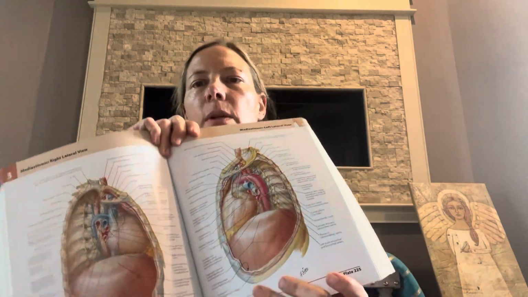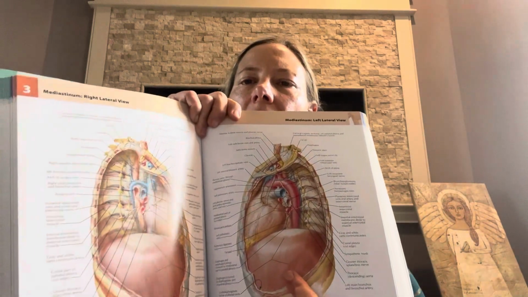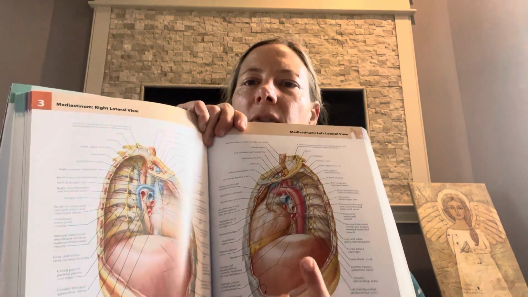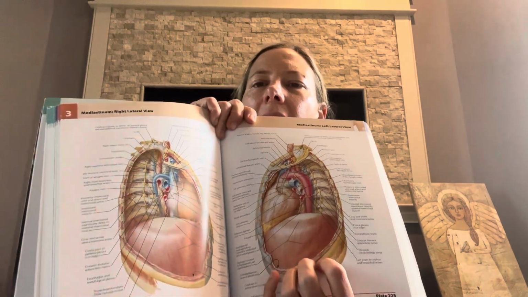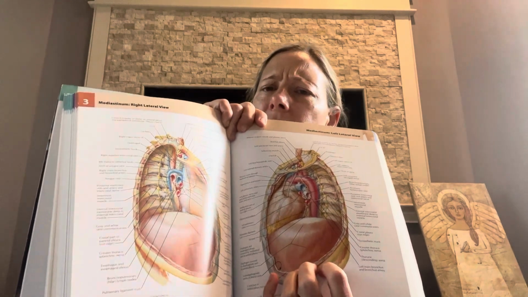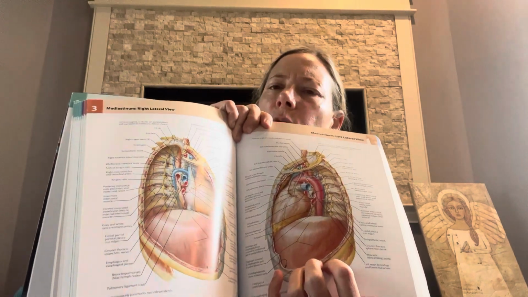Just wanted to show you a couple more educational things before we move on to the active part of what we're doing. But this is a side view of the diaphragm. So you can see how it has this also kind of almost balloon-like structure.